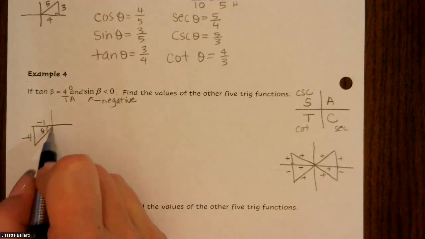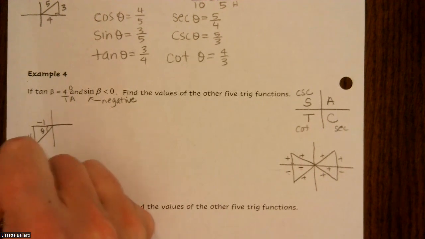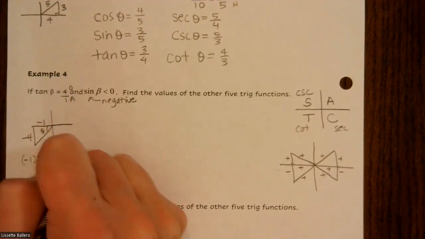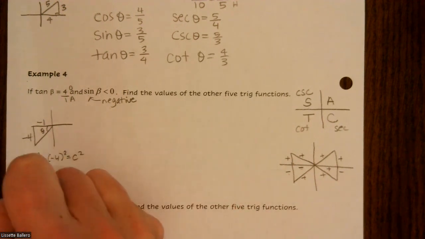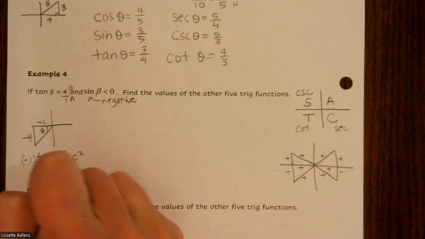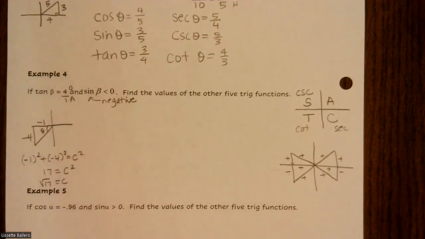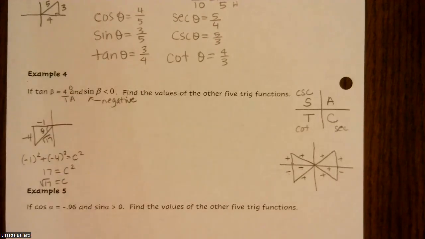Now I can do the Pythagorean theorem so that we can find this hypotenuse. And so we get (-1)^2 plus (-4)^2 is going to be equal to c^2. That's going to be 1 plus 16, which is 17. We take the square root, and that can't be simplified, so that's going to be my hypotenuse right there, square root of 17.